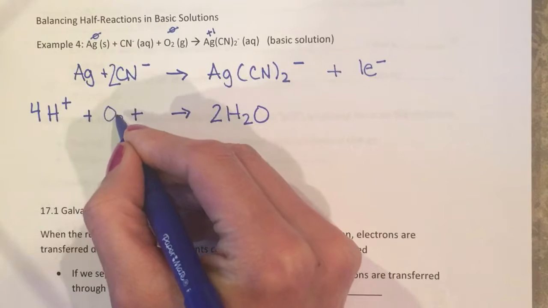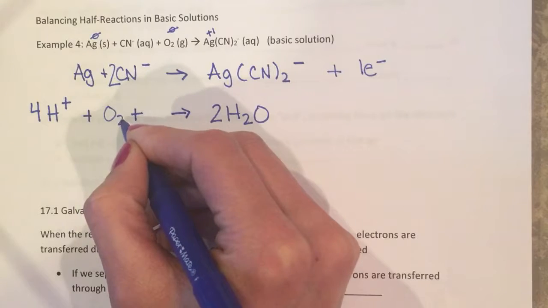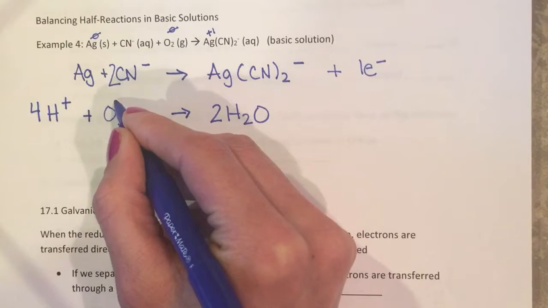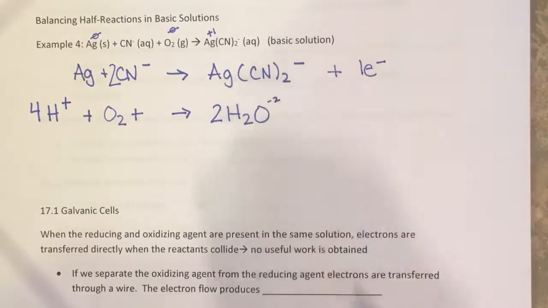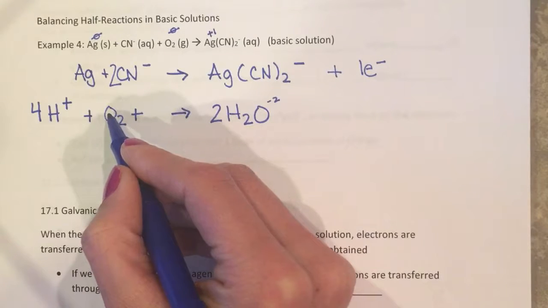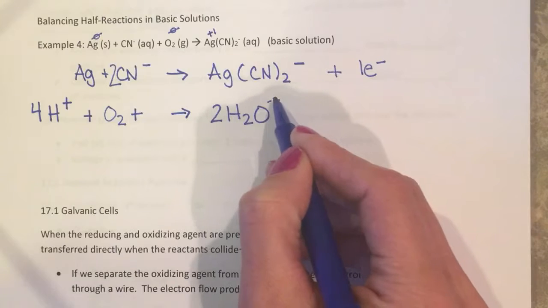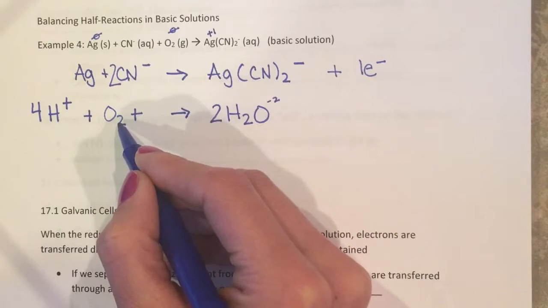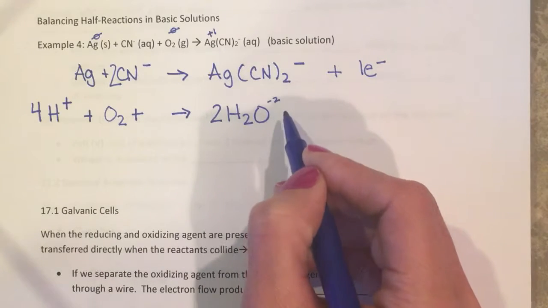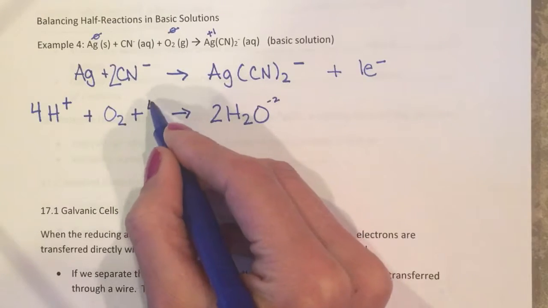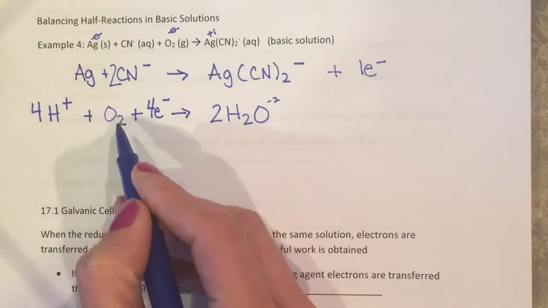Each oxygen in O2 is an element, so each oxygen is 0. It's becoming H2O with a -2. So 1 oxygen goes from 0 to -2. It's going to gain 2 electrons. The second oxygen is going to go from 0 to -2. It's also gaining 2 electrons. So I'm going to have to gain a total of 4 electrons because each O gains 2.